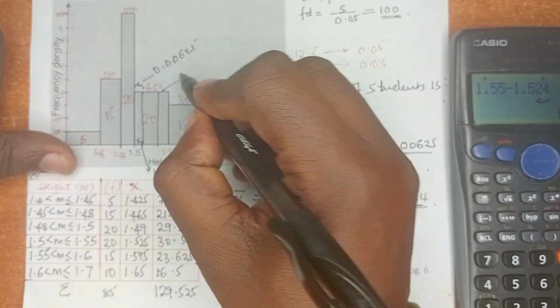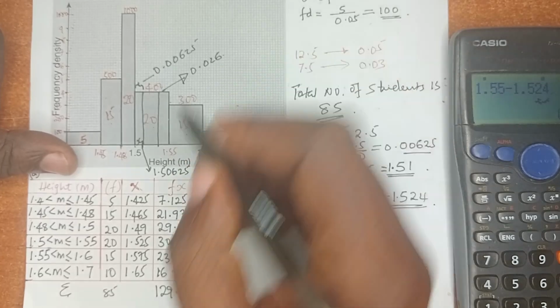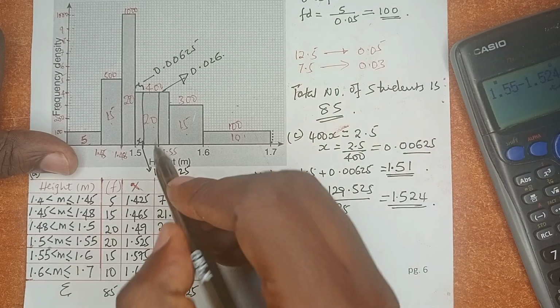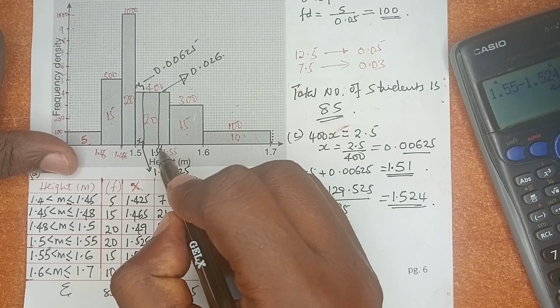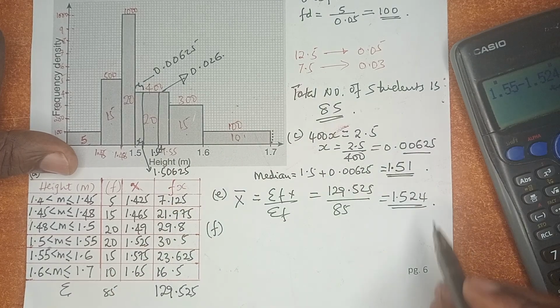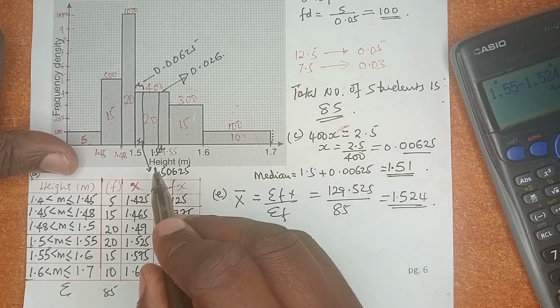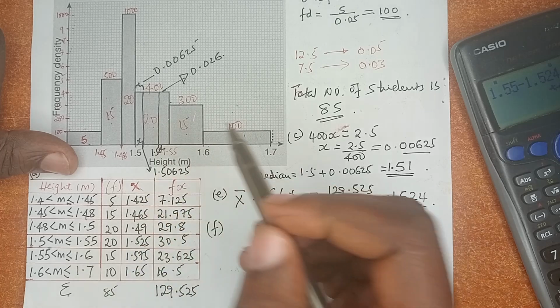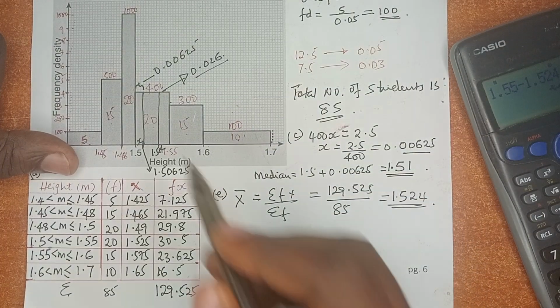So this width is 0.026, because as it is, this is the mean, which is 1.524, as it is shown here. From 1.524 to 1.55, at least to complete that bar, we have a width of 0.026.